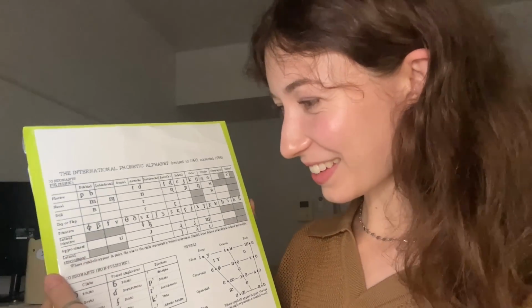Okay, so now I believe I have gone through all of the places of articulation and manners of articulation, and I would like to go through the entire chart now. It is hot in here. My hair's getting frizzy. Sorry, everyone.